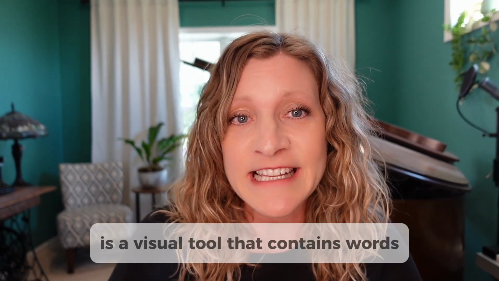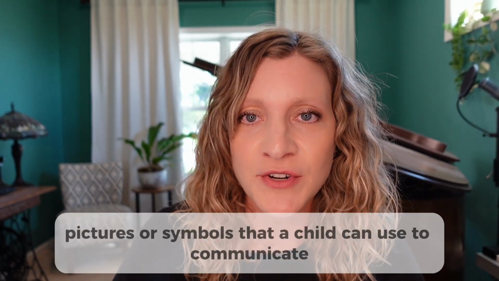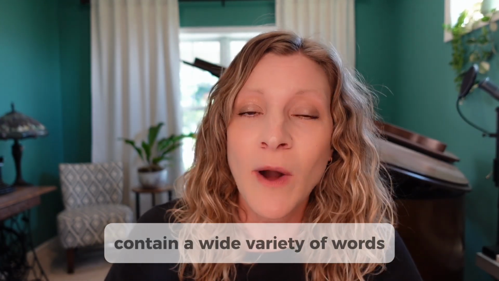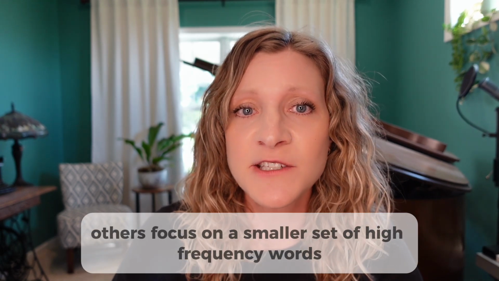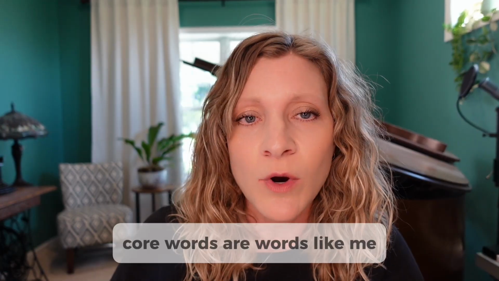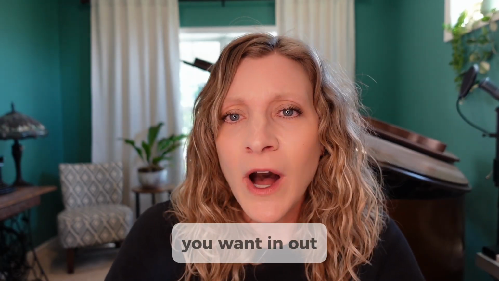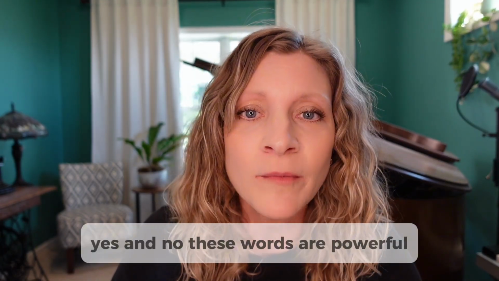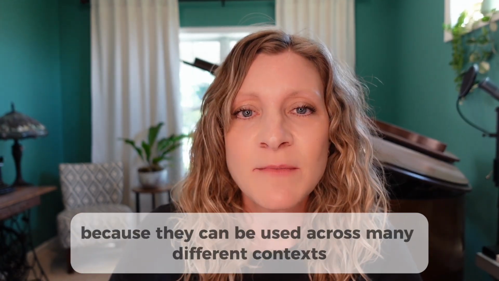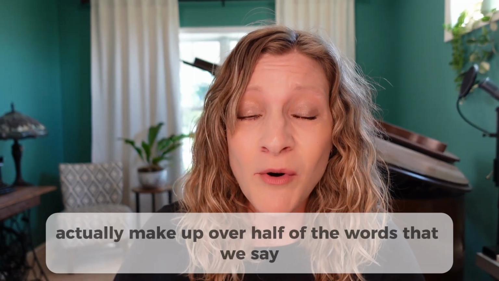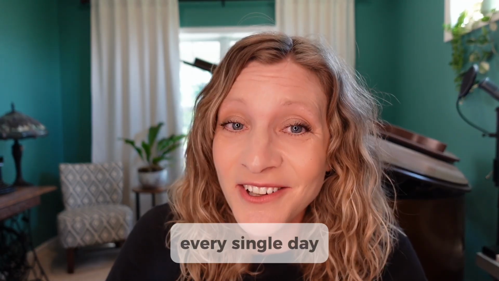A communication board is a visual tool that contains words, pictures, or symbols that a child can use to communicate. Some communication boards contain a wide variety of words. Others focus on a smaller set of high-frequency words that are called core words. Core words are words like me, you, want, in, out, on, off, yes, and no. These words are powerful because they can be used across many different contexts and for lots of different functions throughout the day. These simple little words actually make up over half of the words that we say every single day.